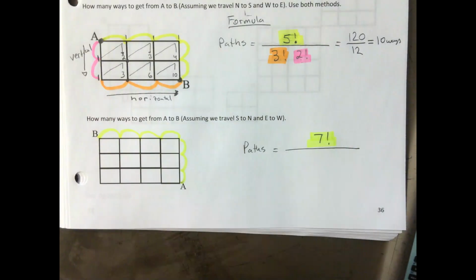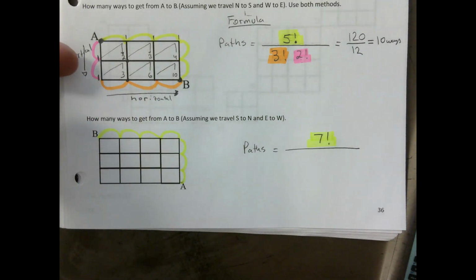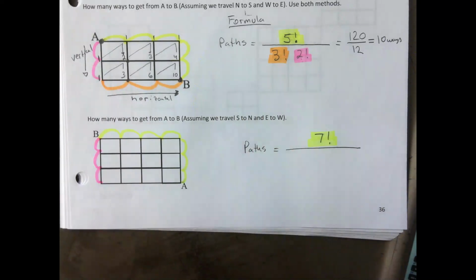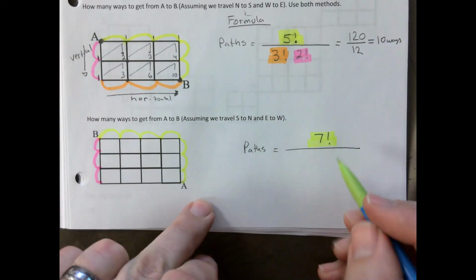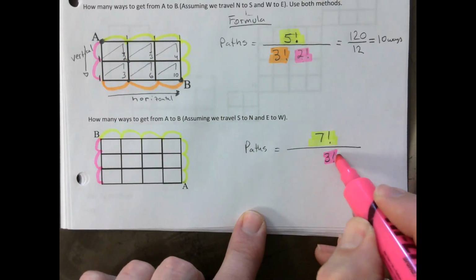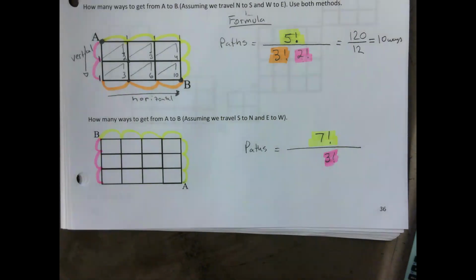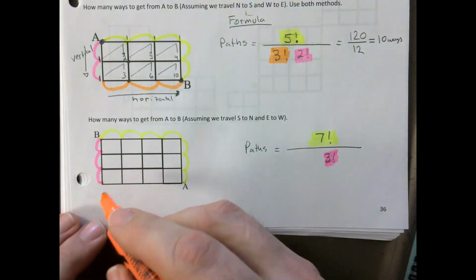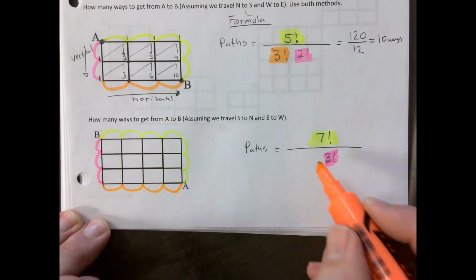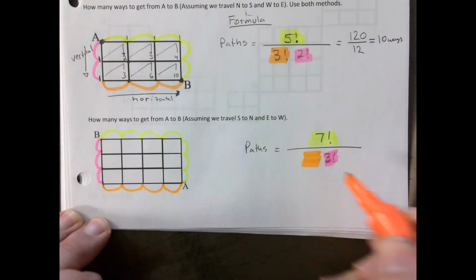And then you have to figure out, I want to make sure I match it with the top. It really wouldn't matter, but you've got 3 vertical. So that's my 3 factorial here. I'm going to try to keep it consistent with the top. And you've got 4 horizontal. 1, 2, 3, 4. So I'm going to already highlight that and then just write over it.